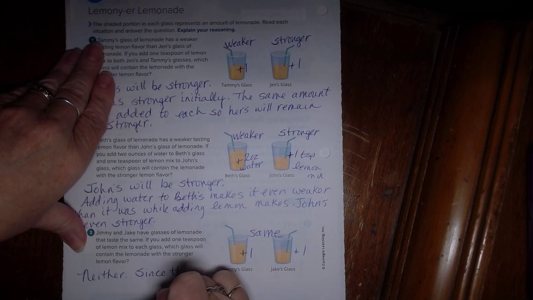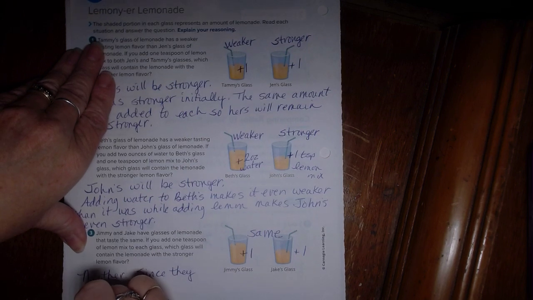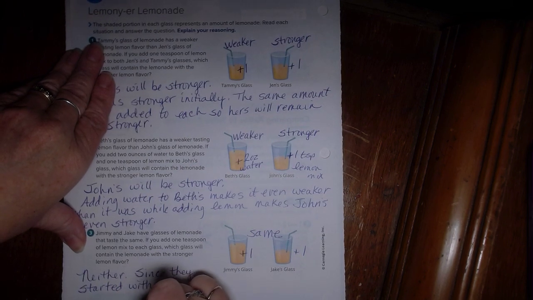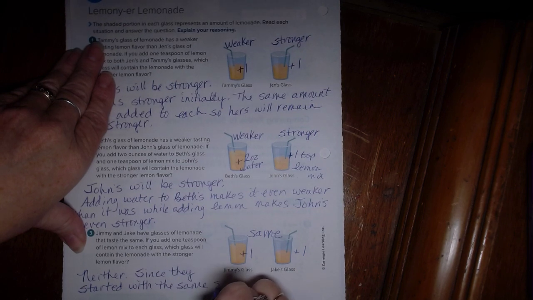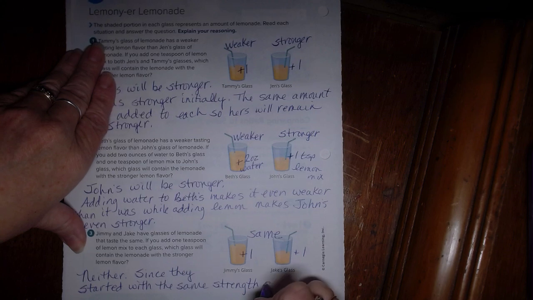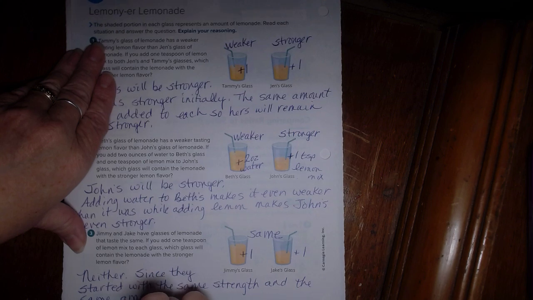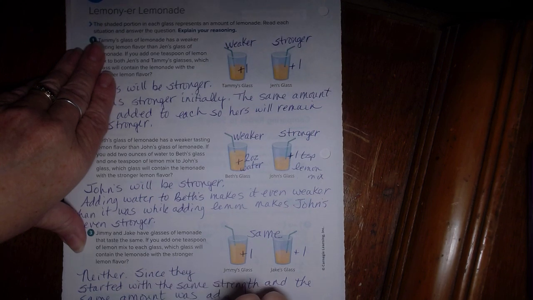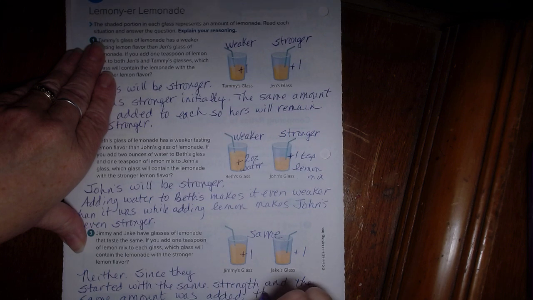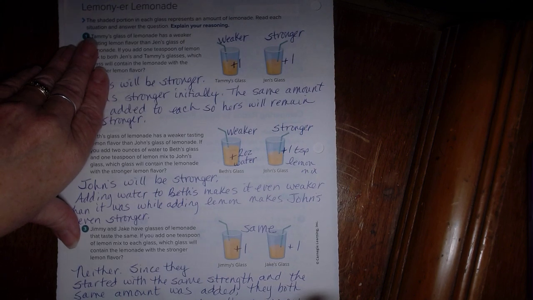Since they started with the same strength, and the same amount was added, they both remain the same strength as compared to each other.